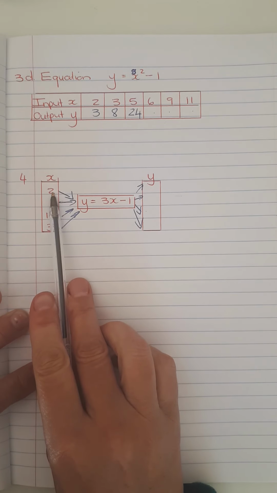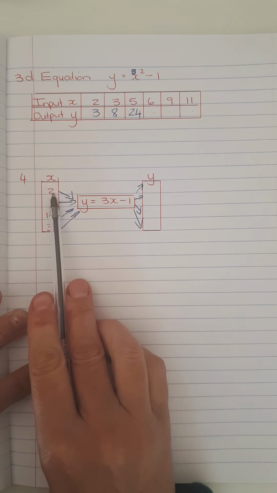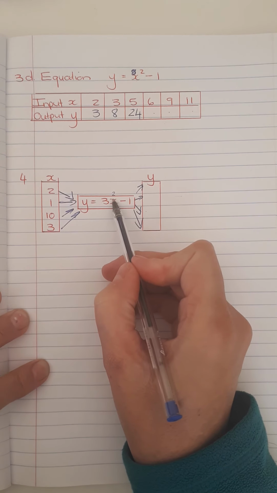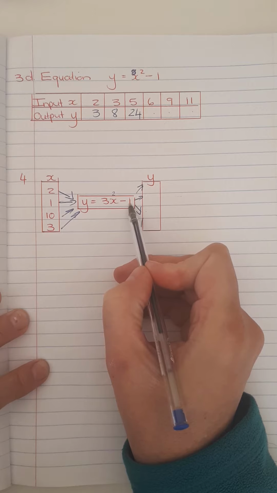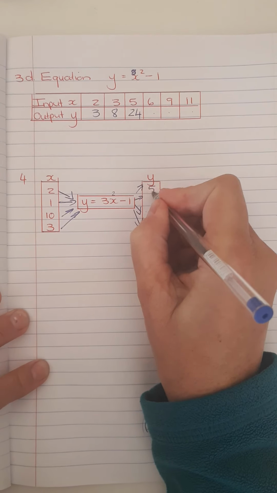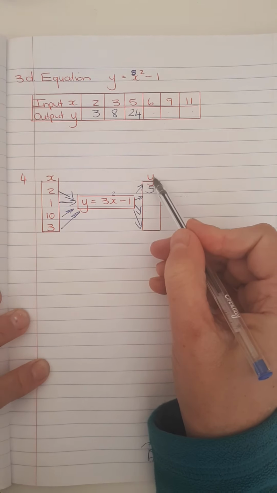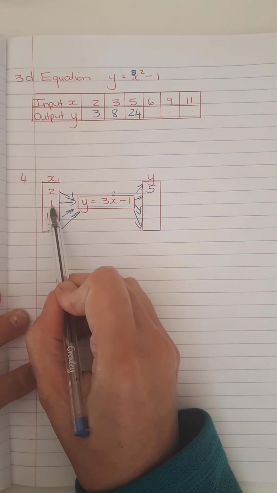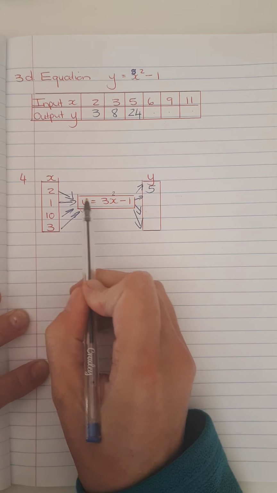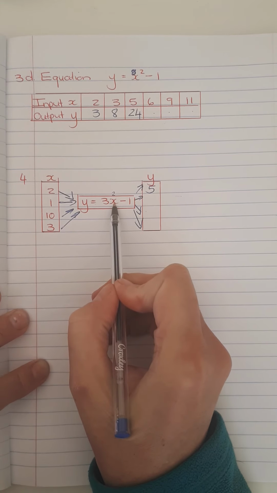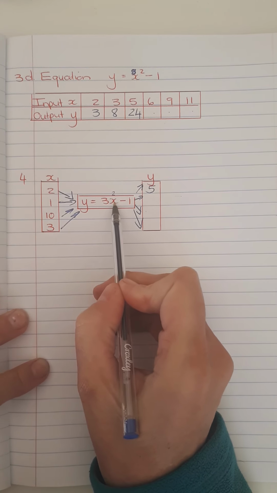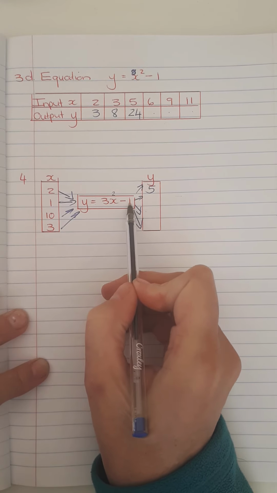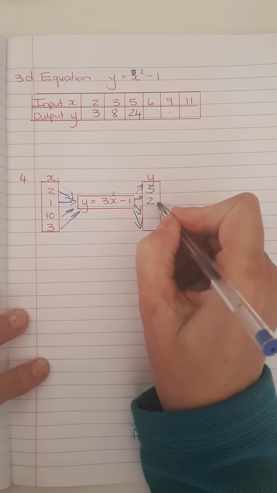So I replace my x value firstly with a 2. 3 times 2, 6. Minus 1, 5. y equals 5. That's why under the y I have the 5. Next one. I'm taking the 1. I am substituting it, replacing that x with a 1. 3 times 1, 3. Minus 1, 2.